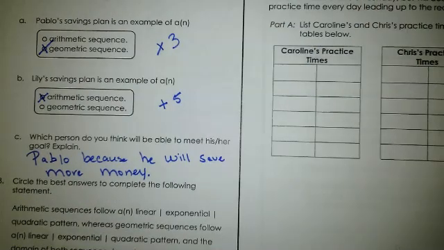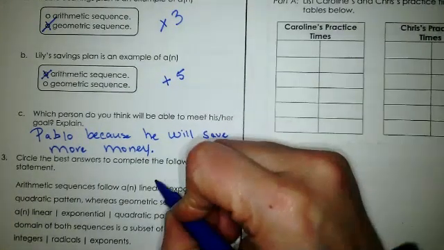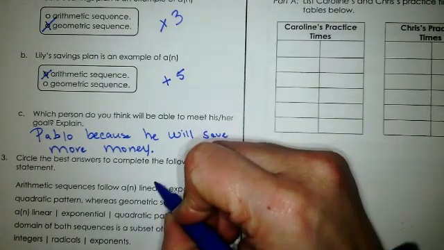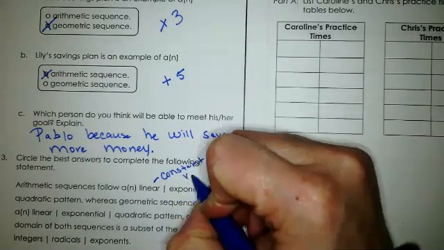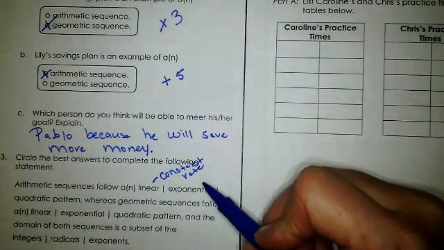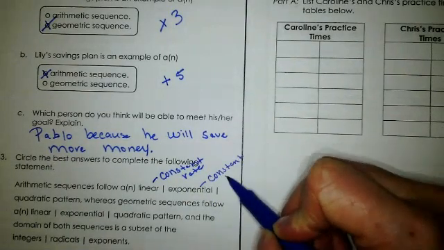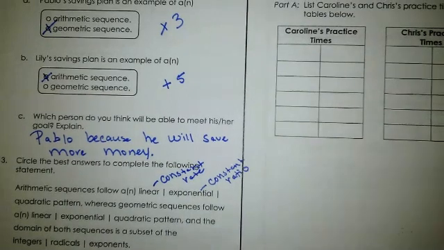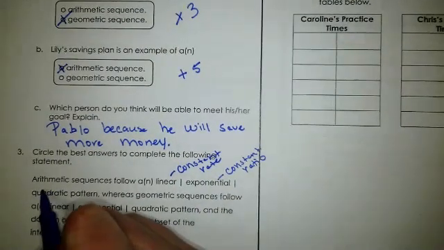Circle the best answers to complete the following statement. Arithmetic sequences follow a linear or an exponential or a quadratic pattern. So linear would mean you're having a constant rate of change, so a constant rate. Exponential would mean you have a constant ratio. And quadratic pattern would mean you have a constant change of change.